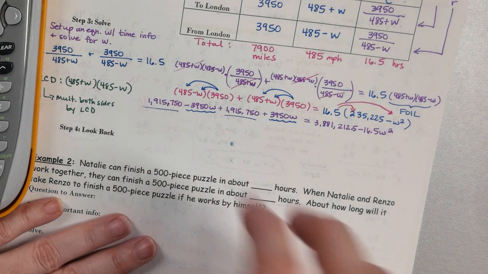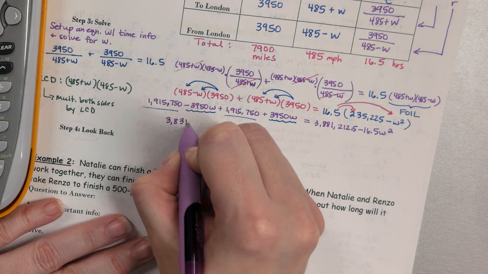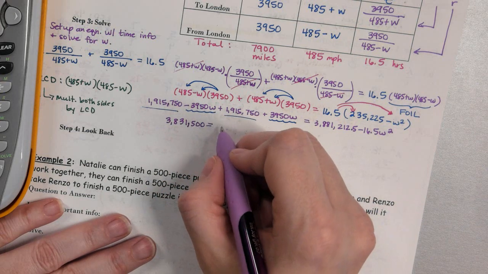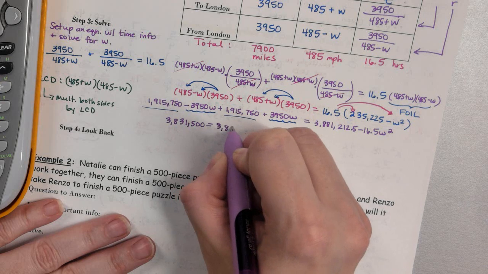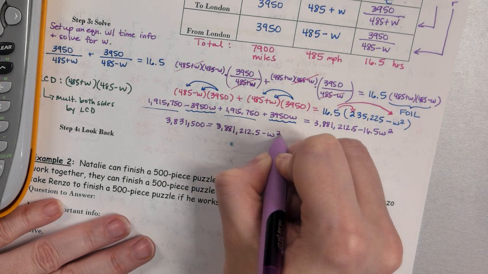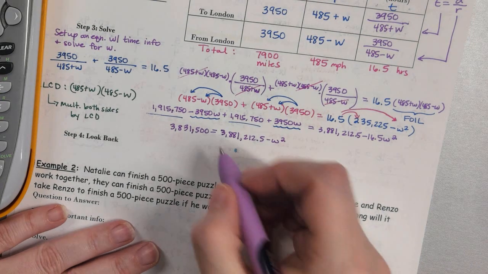Okay, so when you add these two together, you get 3,831,500 equals 1,881,212.5 minus W squared. So I know these are big numbers to write out, so I'm going to show you the shortcut.